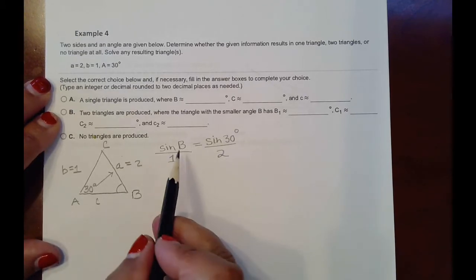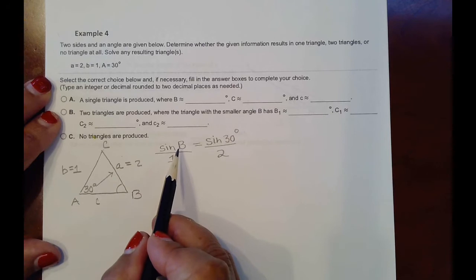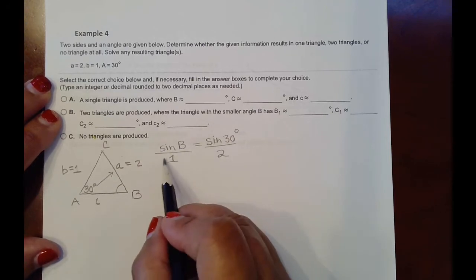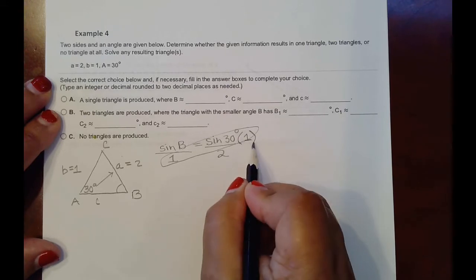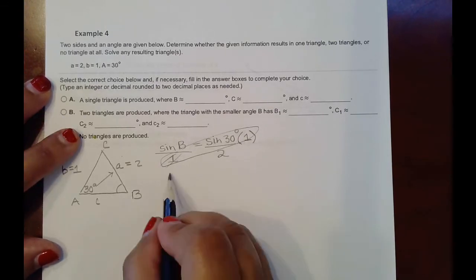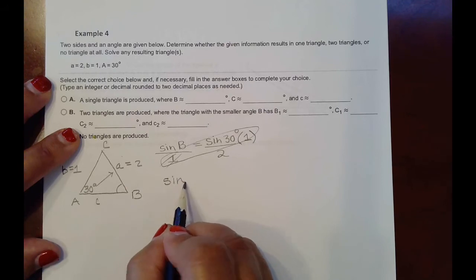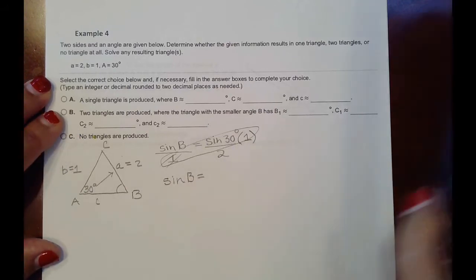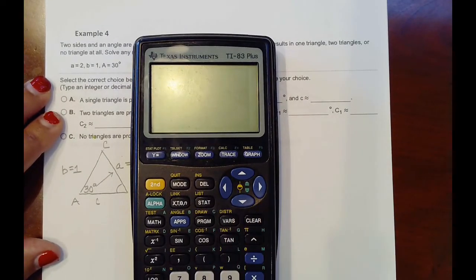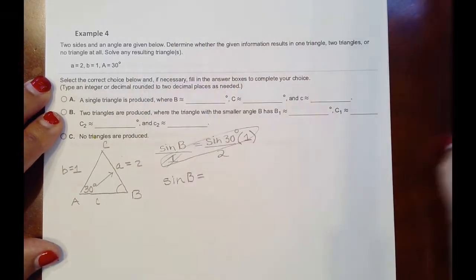I want to isolate this unknown. This time the unknown happens to be an angle. So I'm just cross multiplying by 1, and we all know that's not going to change anything. So sine of angle B is equal to sine of 30 divided by 2. Sine of 30 divided by 2 is 0.25.